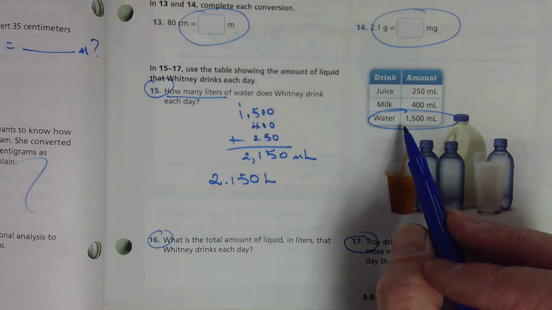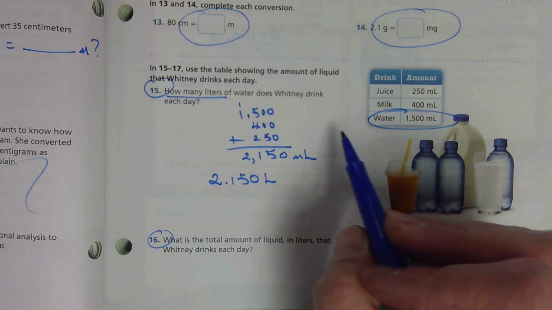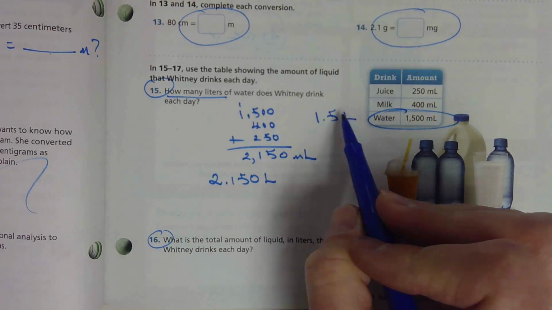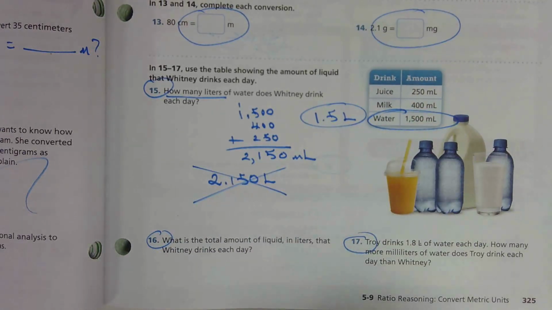So, well, how many liters of water would that be? 1.5 liters. Good job, you guys. I'm glad you spotted that. Other questions or comments? No? Okay. All right, well done.